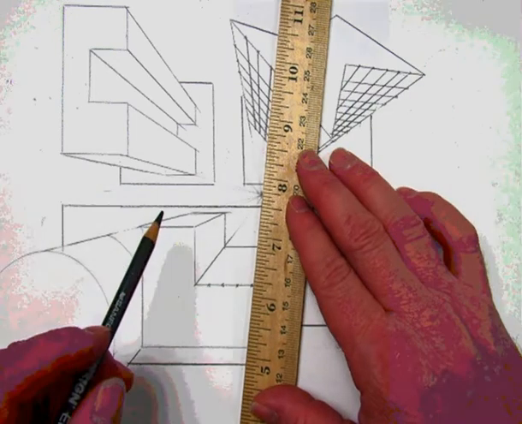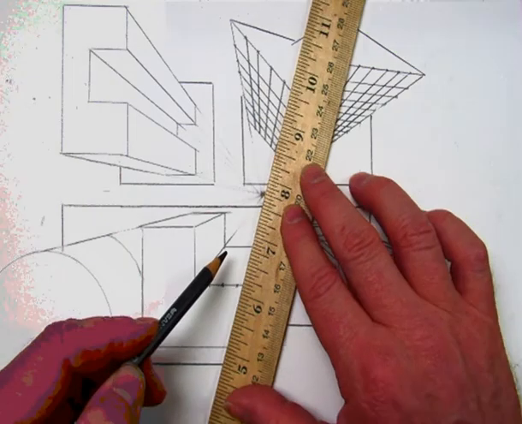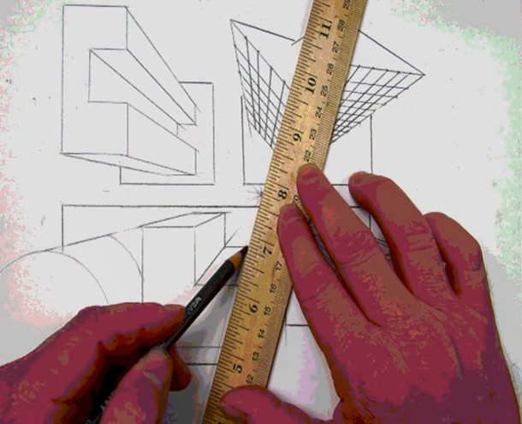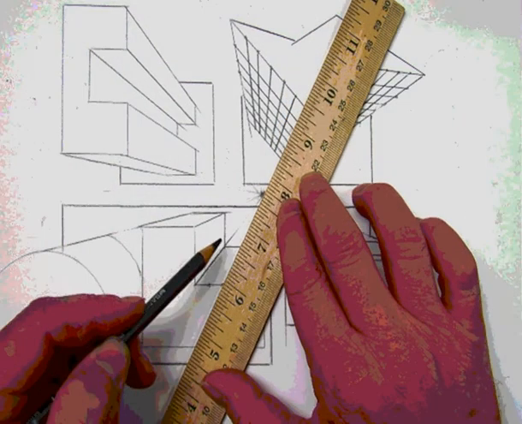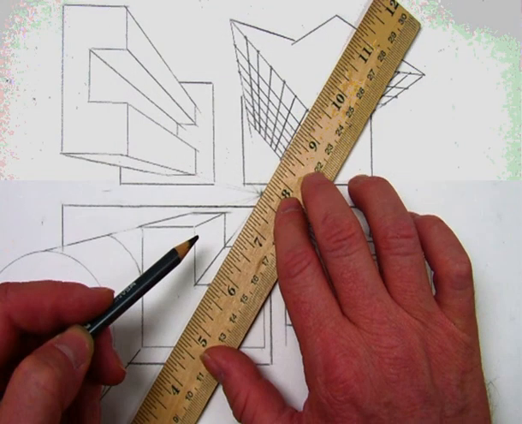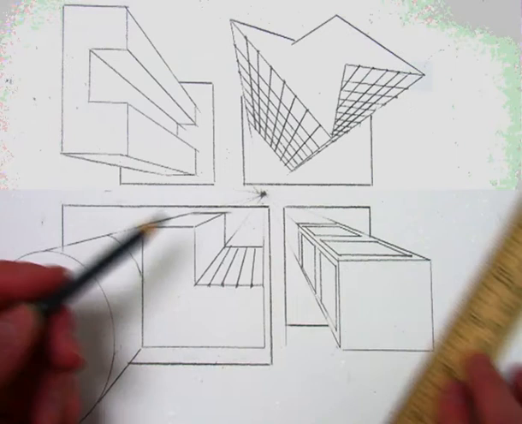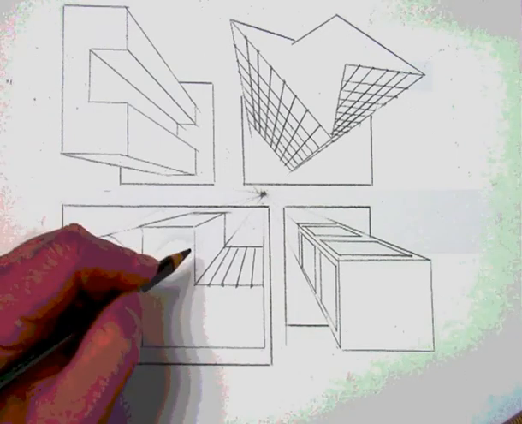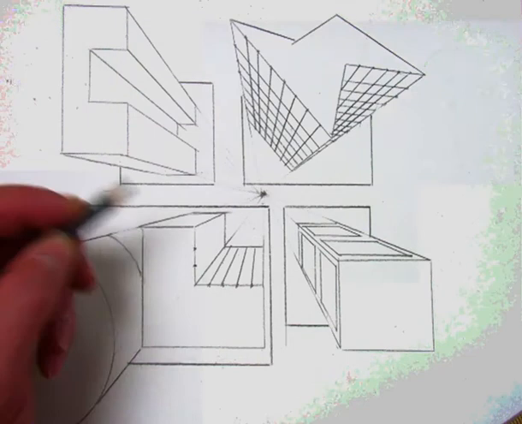And I draw exactly back to the vanishing point each time. You always want to double check that to make sure that the windows you're creating go back to the vanishing point. Now I'm going to put two more windows right here.